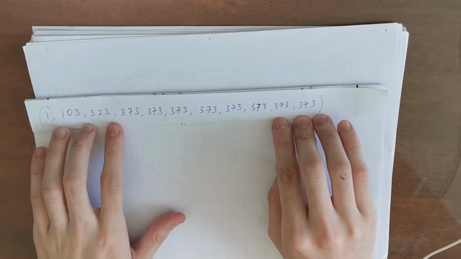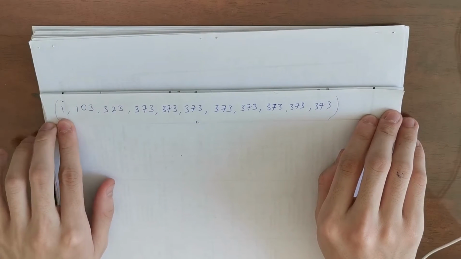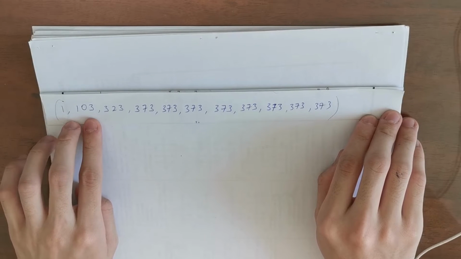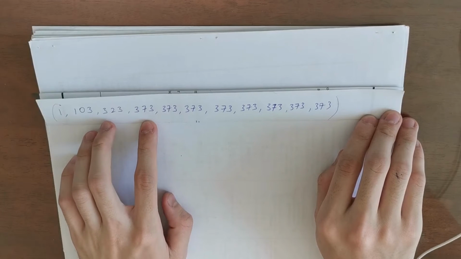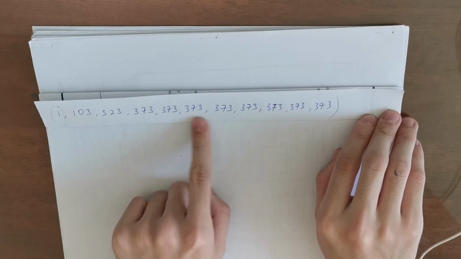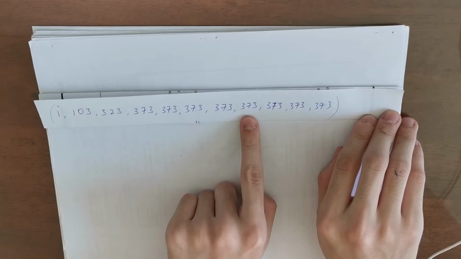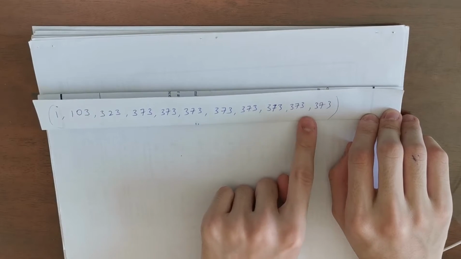This question has actually been done by someone before the video was published. On the 4th of July 2013, Bronnonier, who is in Germany, discovered this long number: 1 nonillion, 103 octillion, 323 septillion, 373 sextillion, 373 quintillion, 373 quadrillion, 373 trillion, 373 billion, 373 million, 373,373.